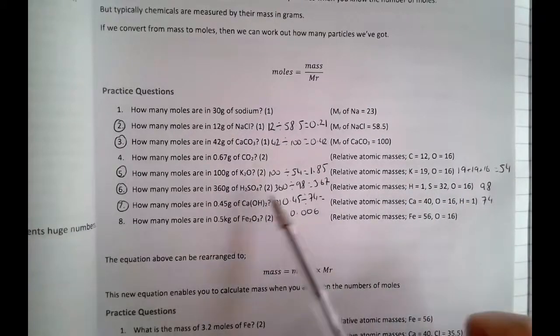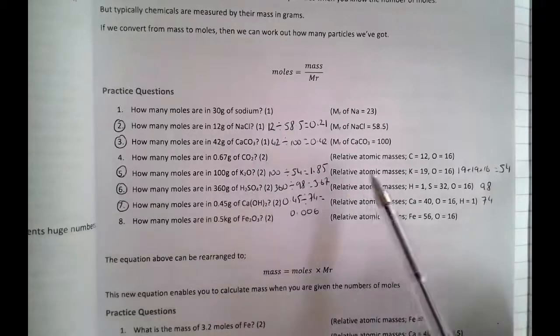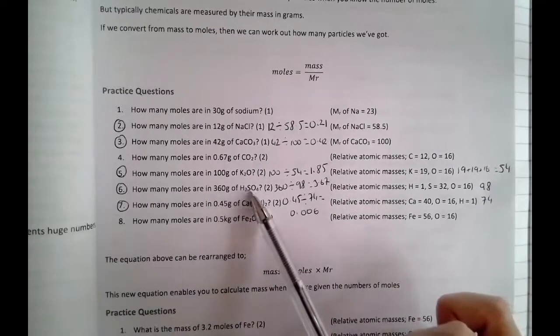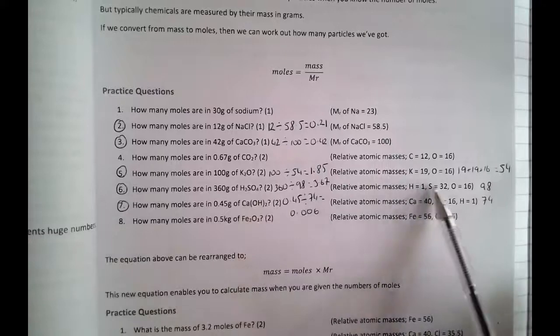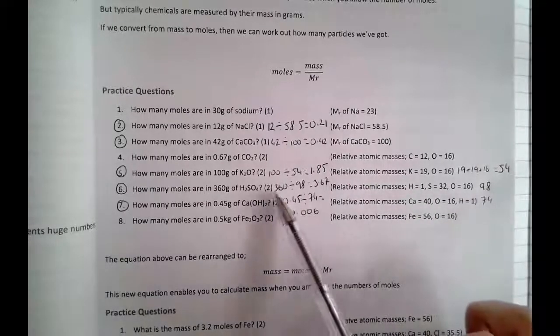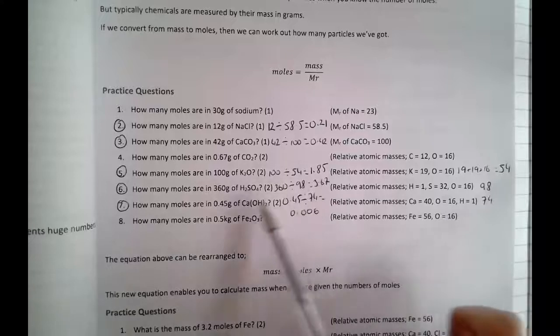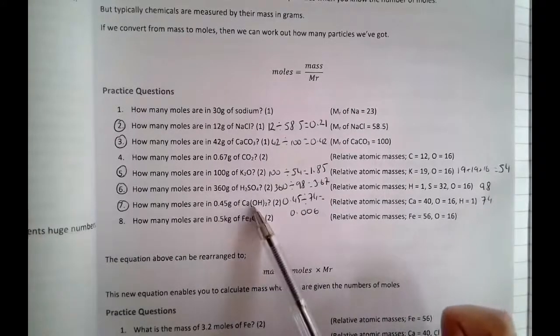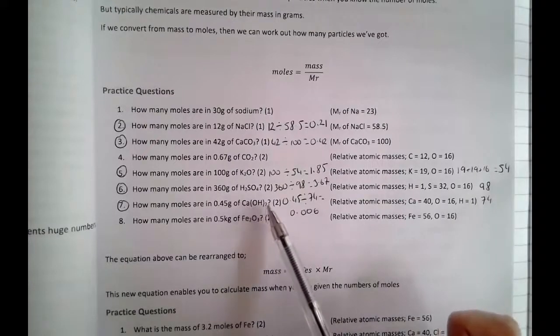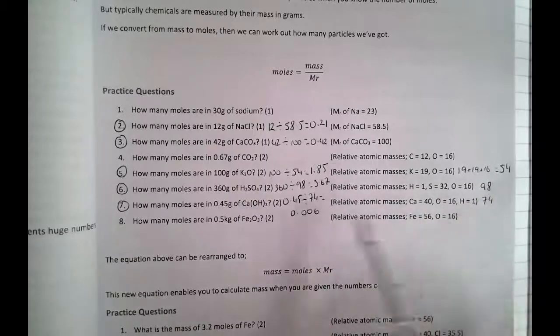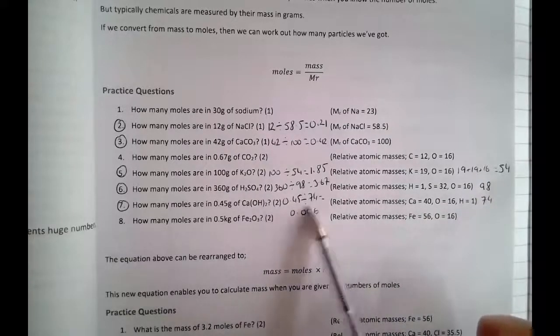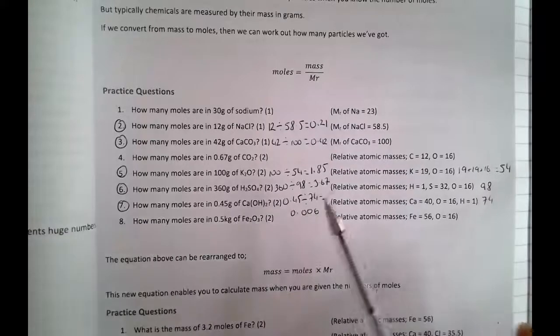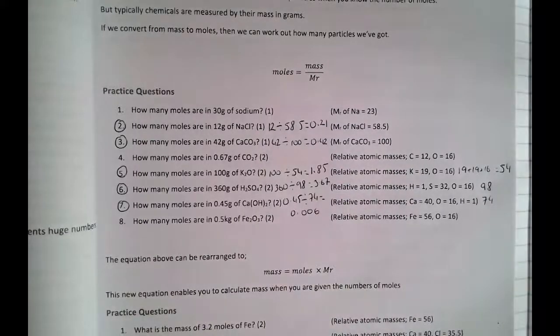In question 6, I've got the mass. I need to find the formula mass. I've got 2 hydrogens, 1 sulfur, and 4 oxygens. When I add up those individual masses, I get 98. So it's 360 divided by 98. And then in question 7, I've got the mass, 0.45. I need to find the formula mass. So I've got 1 calcium, 2 oxygens, 2 hydrogens. The formula mass is 74. And then 0.45 divided by 74 is 0.006. Again, if you're not comfortable with formula mass, go back and watch the video about formula mass.